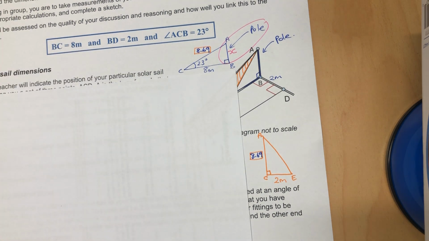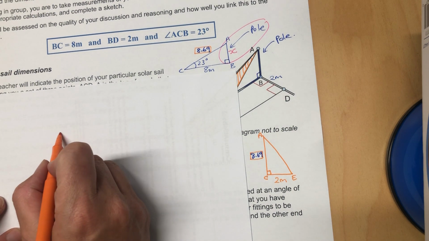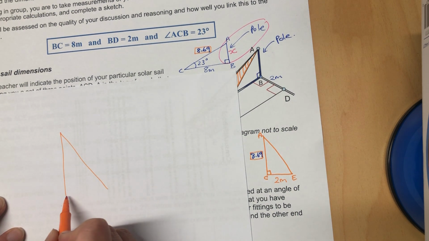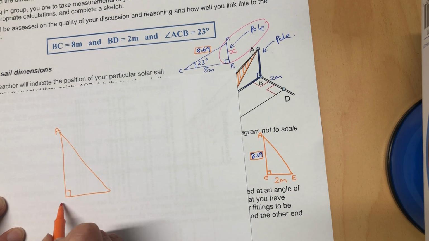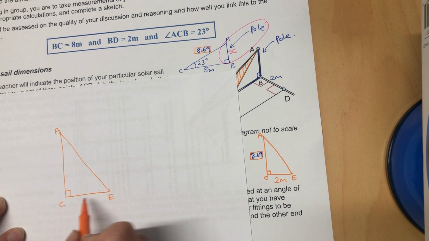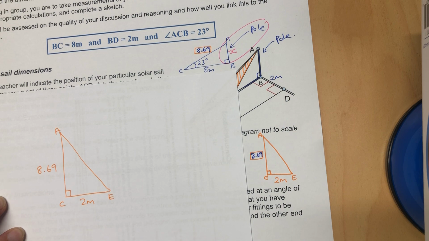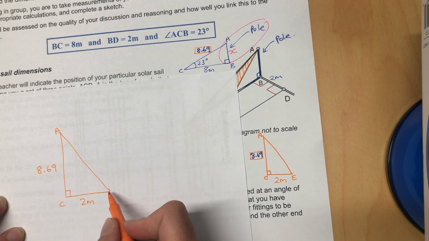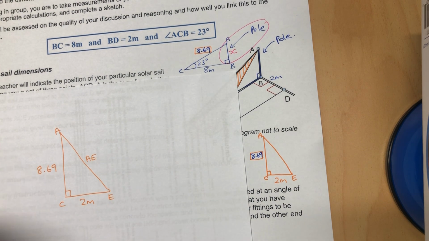I'm going to redraw it so that it's a little bit bigger and I can see what's happening. So I've got A, C, E, that's 2 meters. I've just calculated that's 8.69 metres, and I want to know what this length is here so that I can tell the manufacturers how to cut it. I can call it the side AE, or I can give it another letter.